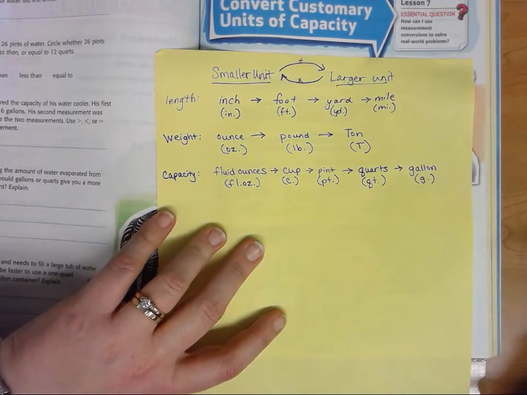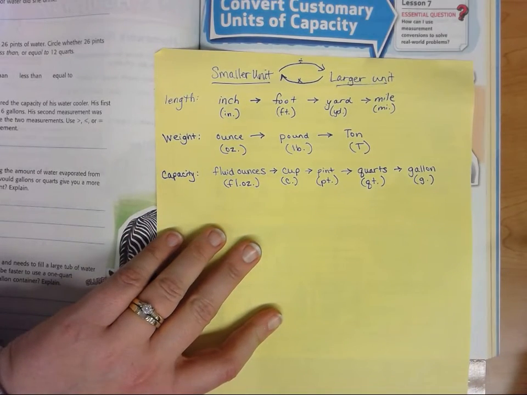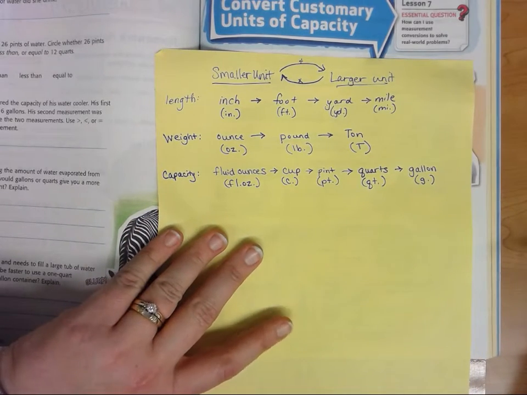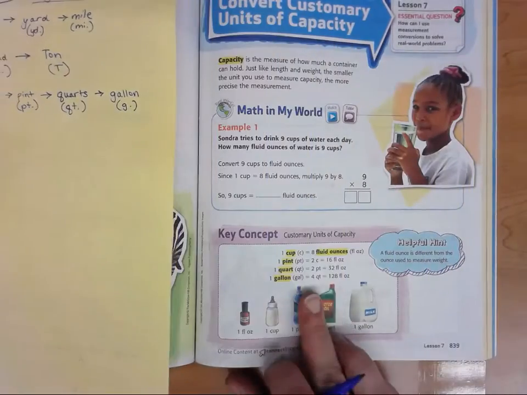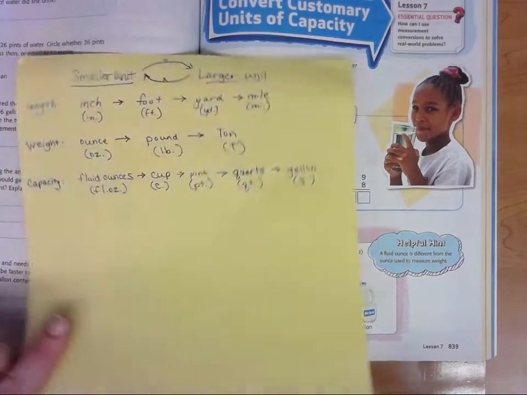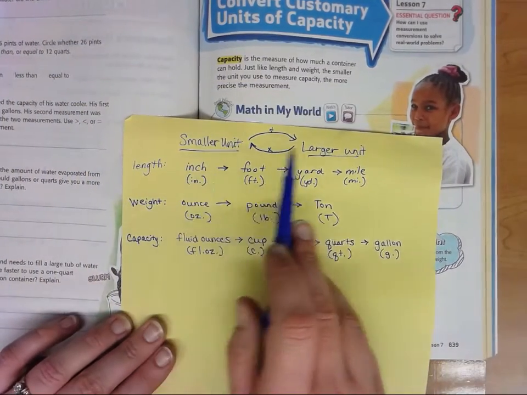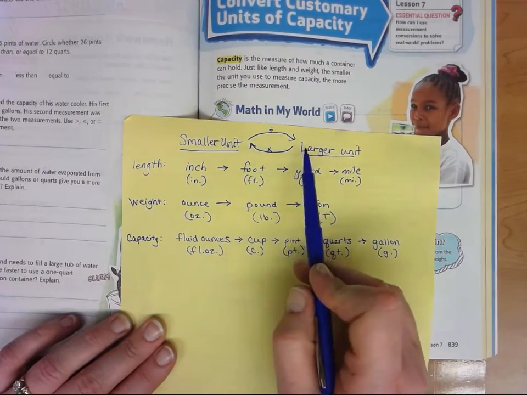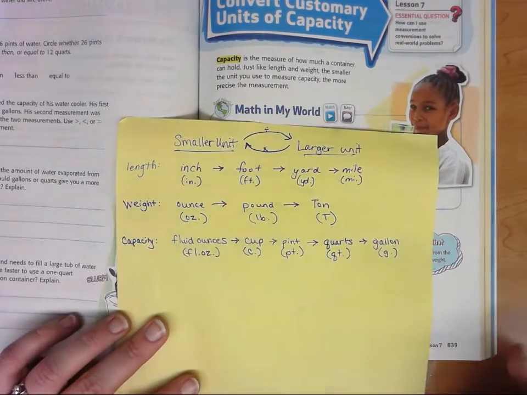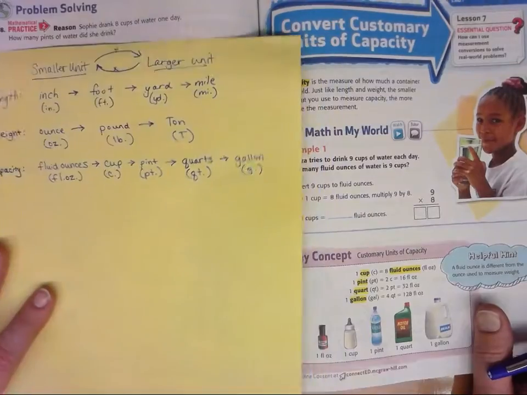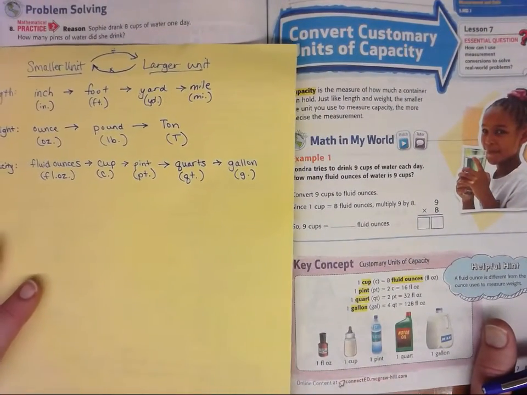Now you might think of Gallon Man, like you might see on Mr. Franz's bulletin board, when you think of capacities. We'll be working with that today as we solve these problems. Again, if we go from a smaller unit to a larger unit, we'll divide. Larger unit to smaller unit, we'll multiply. Okay? So let's take a look here at example 1.